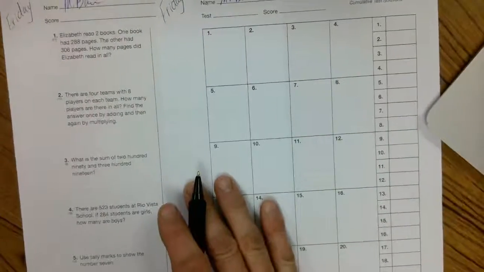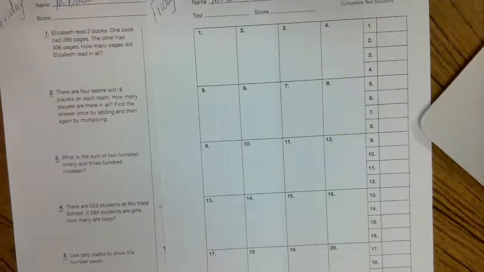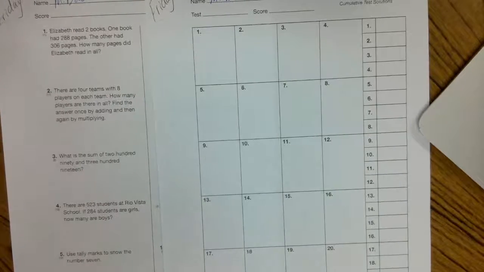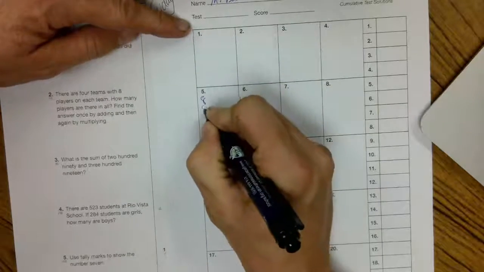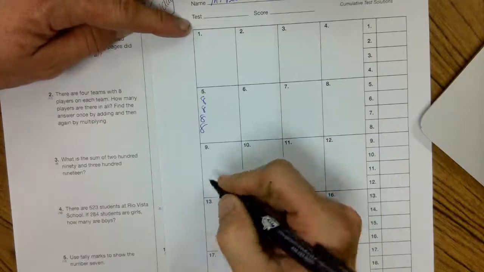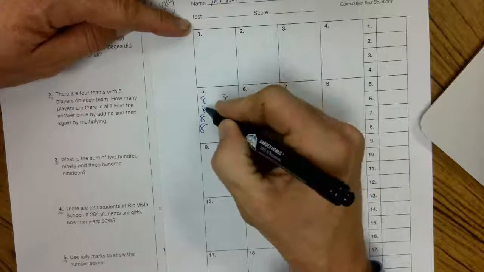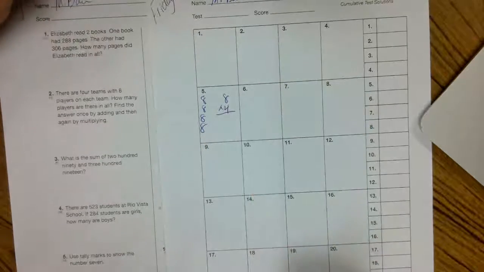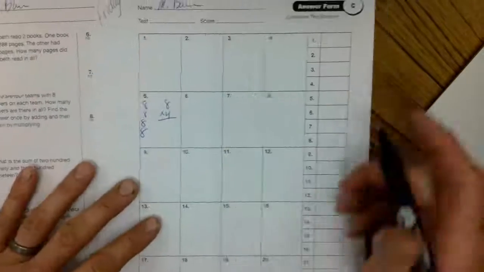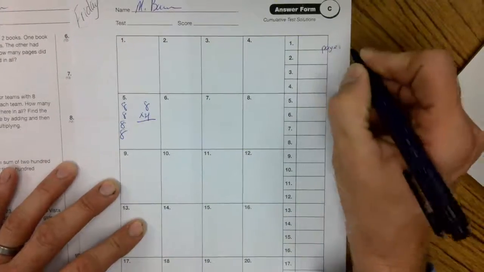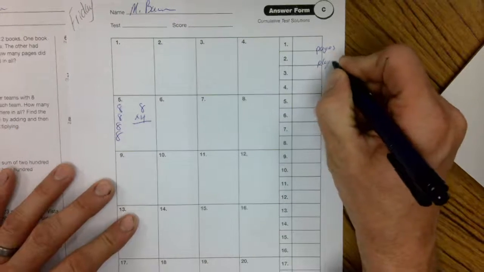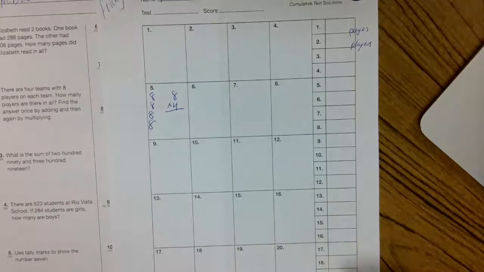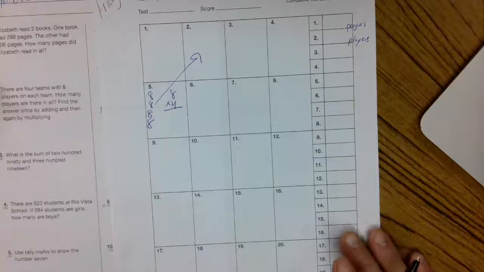Number 2. There are 4 teams with 8 players on each team. How many players are there in all? Find the answer once by adding and once by multiplying. So if you want to do repeated addition, you'd have 8 plus 8 plus 8 plus 8. And if you want to do multiplication, you have 8 times 1, 2, 3, 4 groups. Okay? Don't forget we need labels for these. The first one should be labeled pages, and the second one should be labeled players. And I should have put that in box 2, sorry.